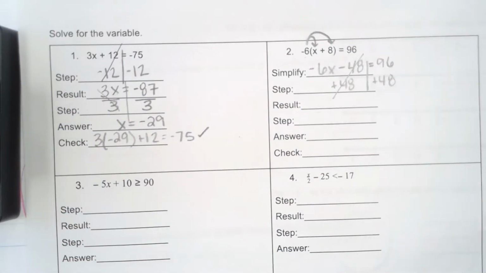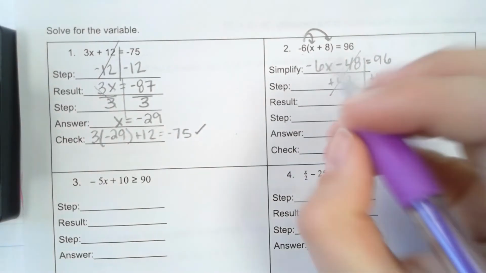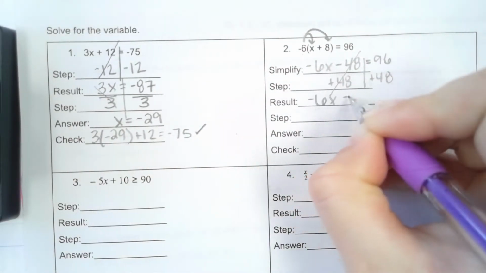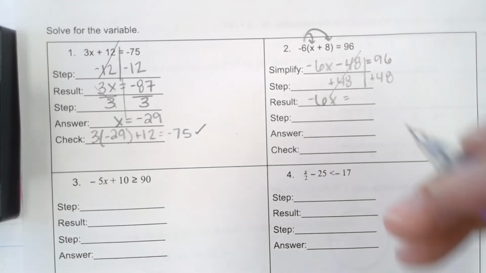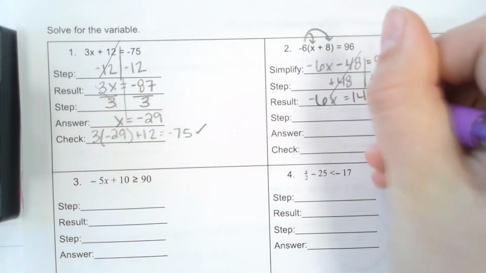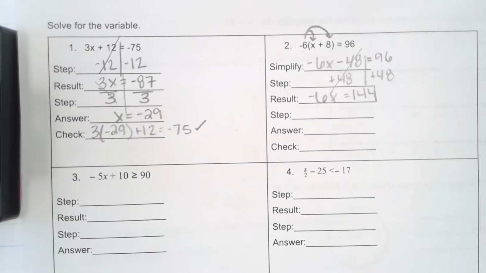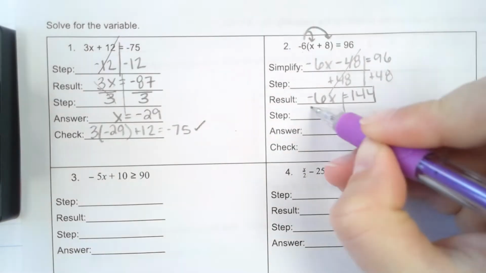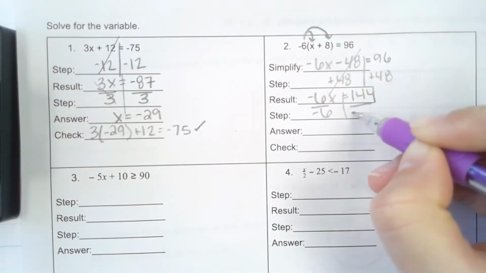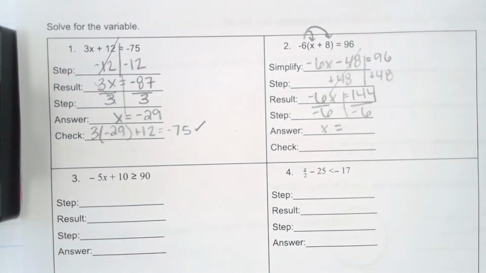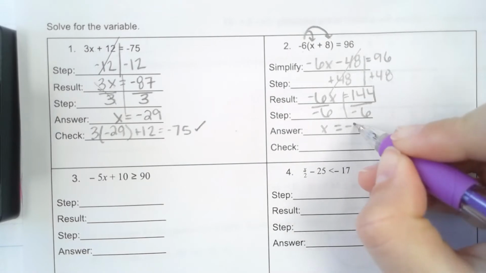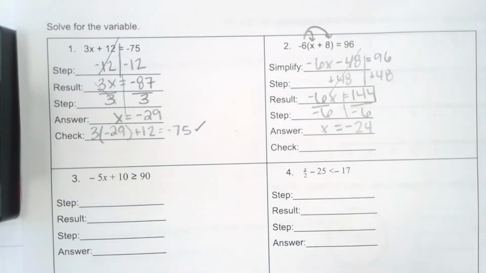My minus 48 plus 48 will cancel. I'm left with negative 6x equals, and then 96 plus 48 gives me 144. And my last step to get x by itself is to divide by that negative 6 on both sides. So 144 divided by negative 6 gives me a negative 24.